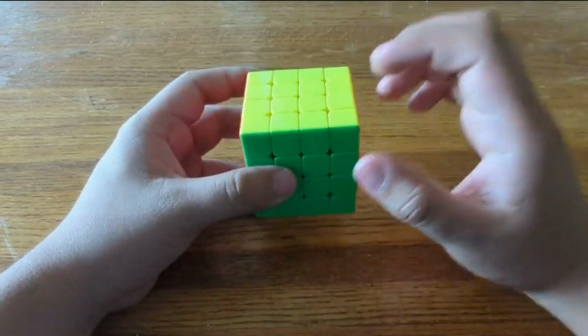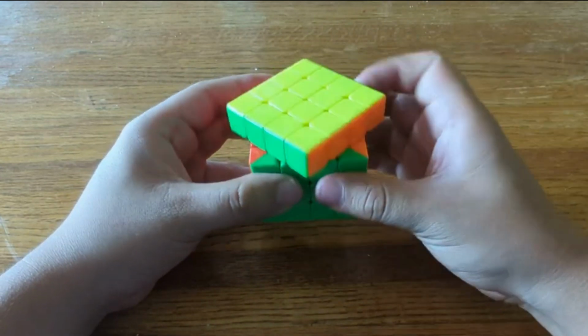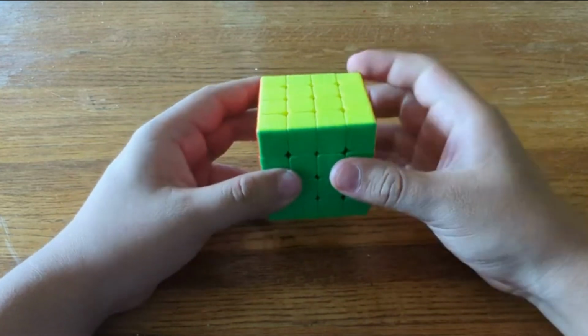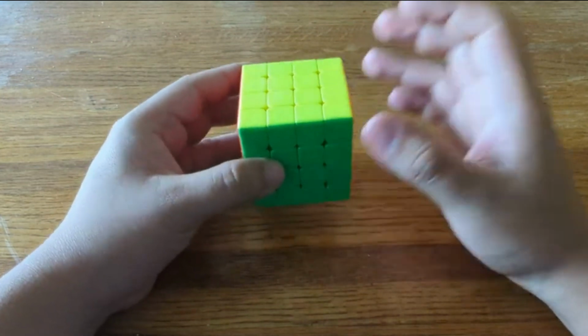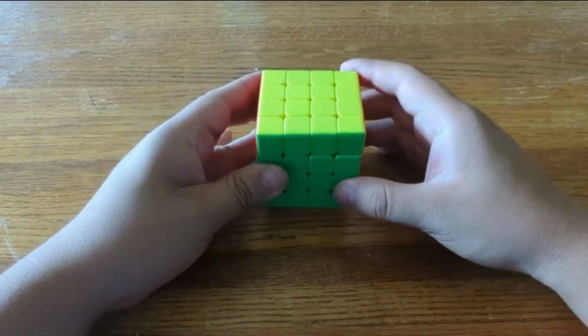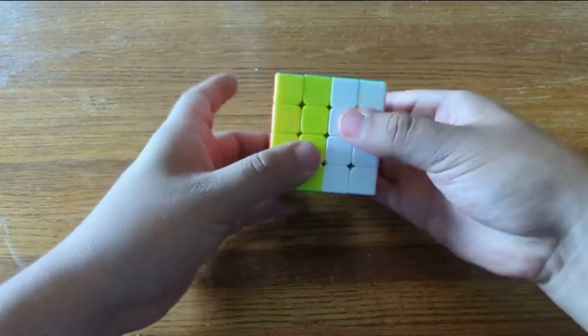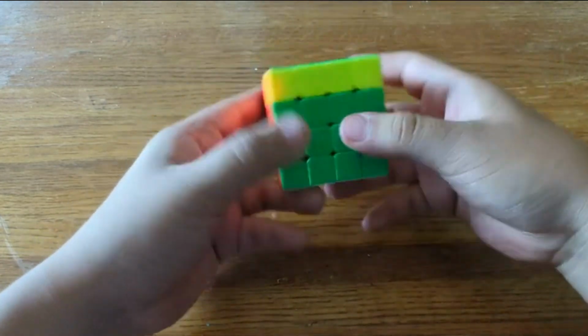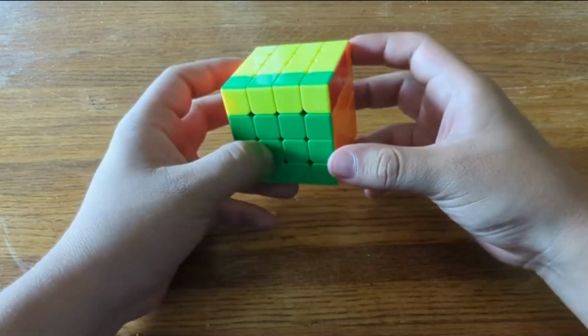There's never a single outer layer move. No quarter turns, it's always double turns. So remember that, and when memorizing this algorithm, try to split it up into all those different steps. So maybe one day, you too will be able to do the parity algorithm without thinking about it.